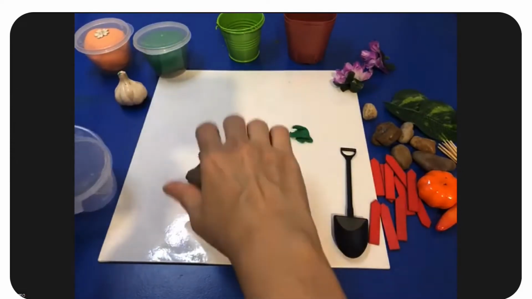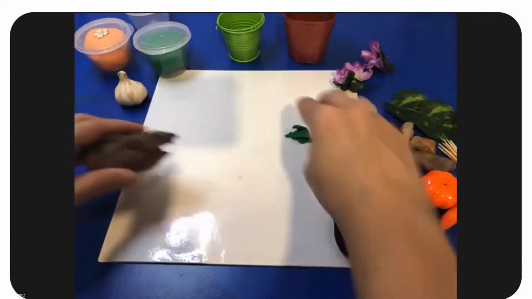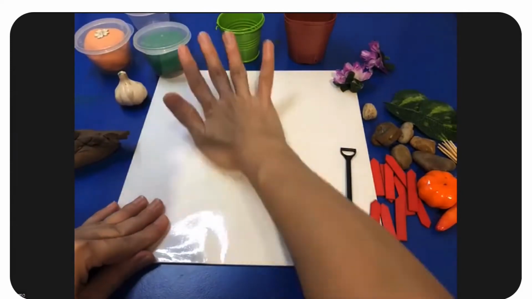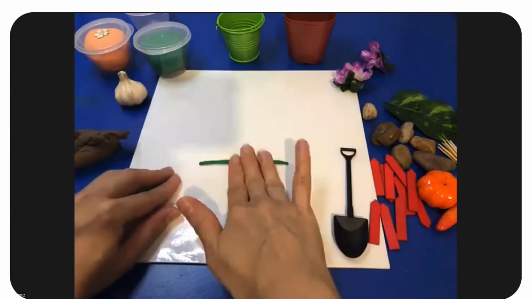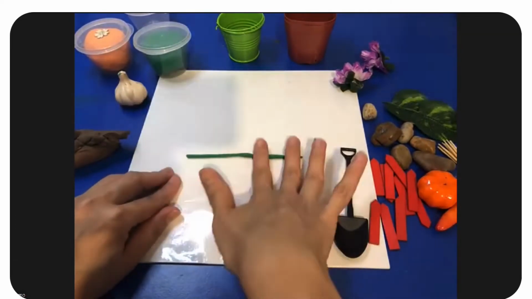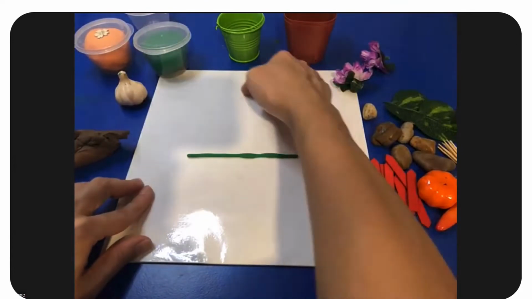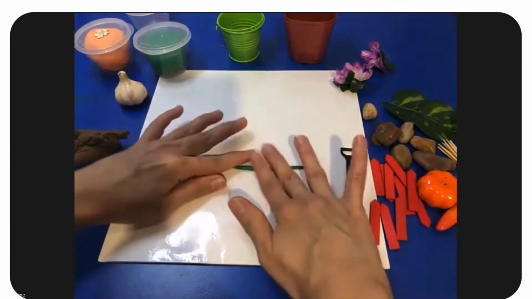Okay, and then we're going to do the parts of a flower, all right? So remember, I'm going to use this green one, make it long. Make it long. Okay, so this will be the underground, and then the flower will grow to the top, right? Put it down first a bit.